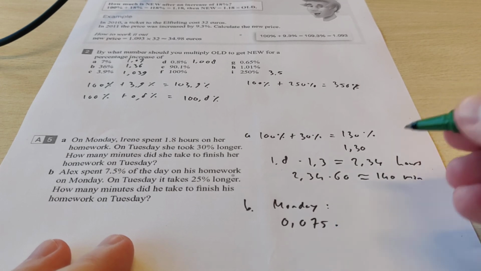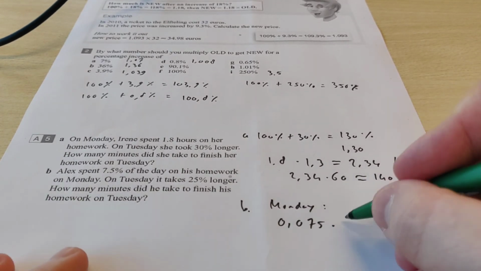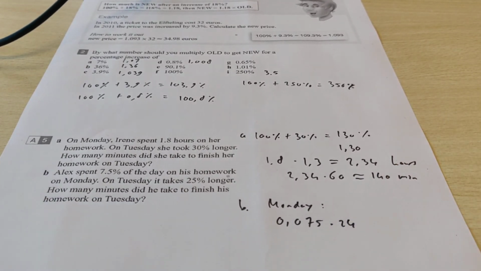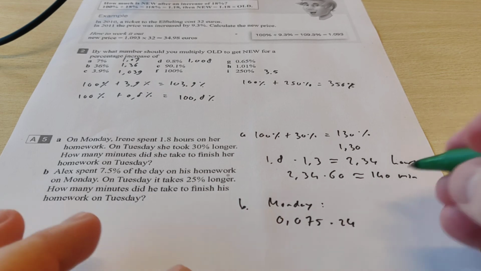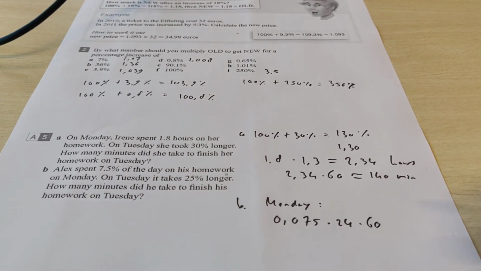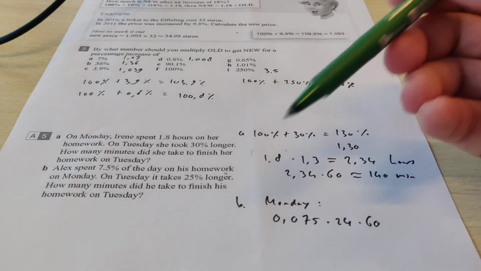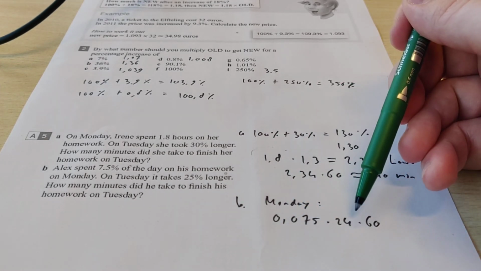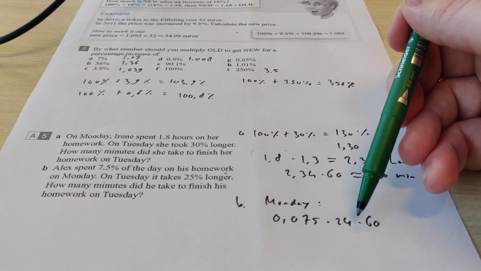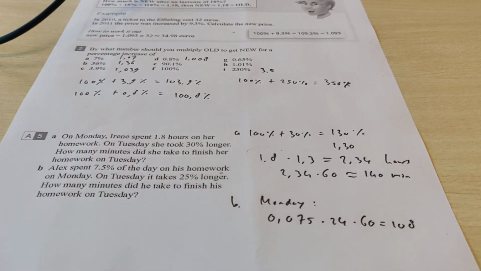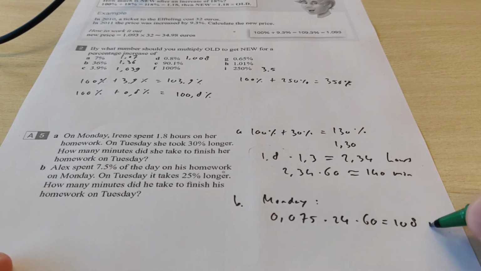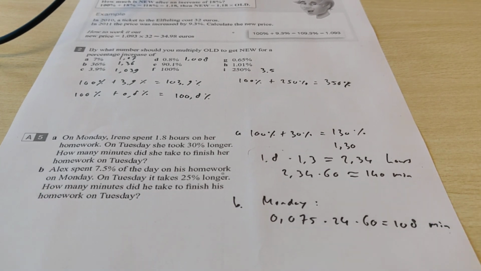Now if you multiply this with the number of hours that are in a day, then we know how many hours he spends on his homework on Monday. But we want to know how many minutes he spends on his homework on Monday. So we're also going to multiply this with 60. So first we do 0.075 times 24, because then you know how many hours he spends on his homework. And then we're going to multiply that with 60, and then we get 108. So he spends 108 minutes on his homework on Monday.